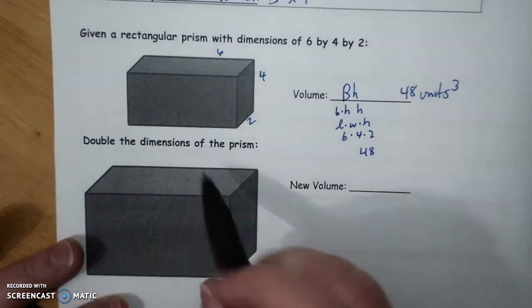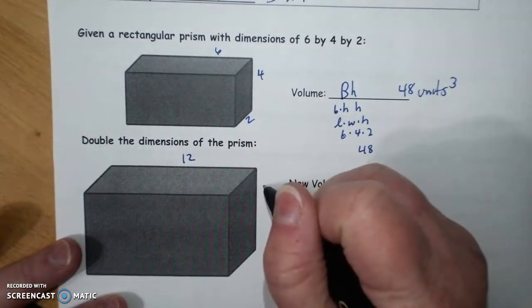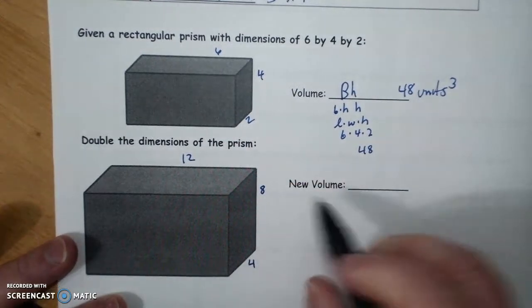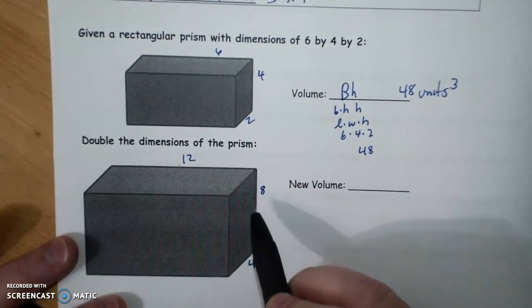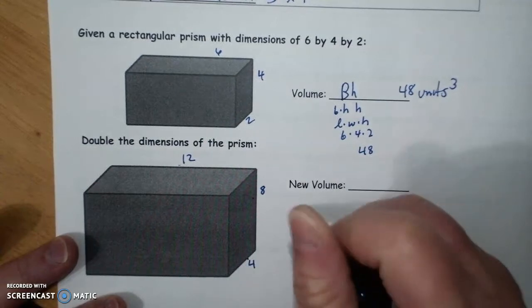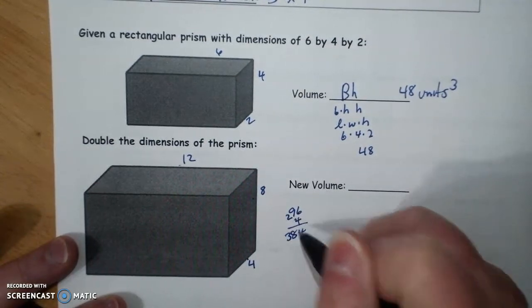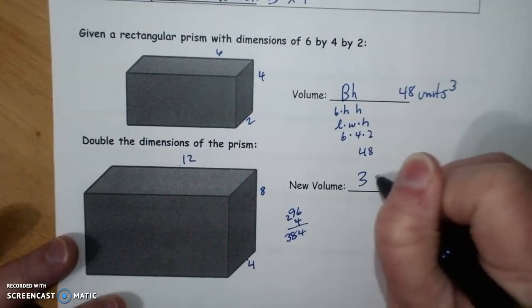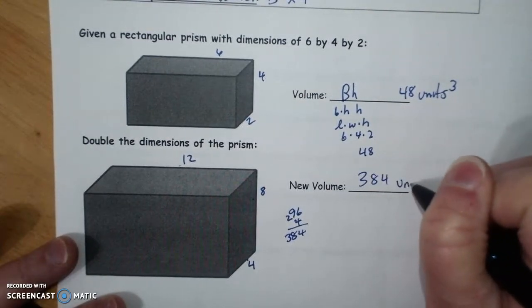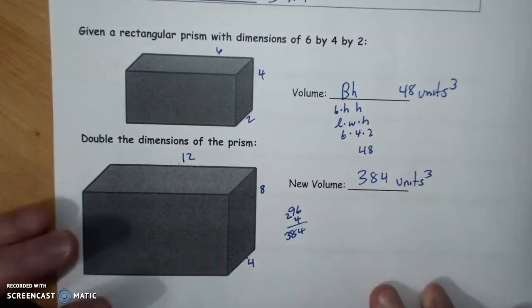Okay, now I'm going to double the dimensions, so now it's 12 times 8 times 4. 12 times 8 is 96. 96 times 4 is 384. 384 units cubed.